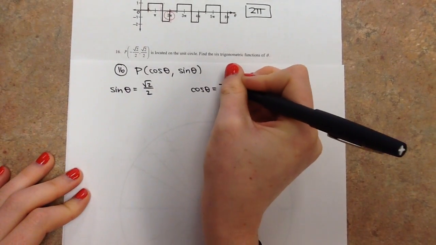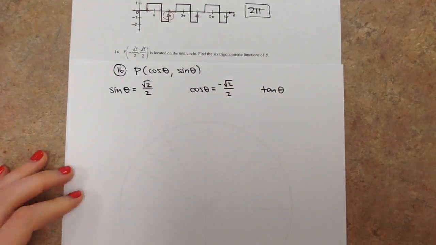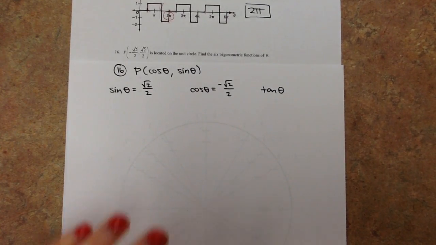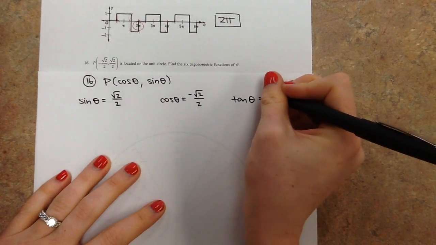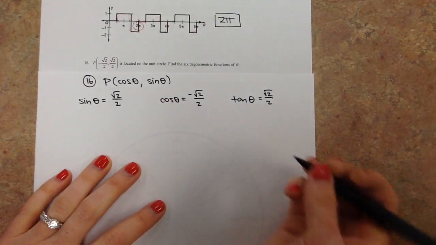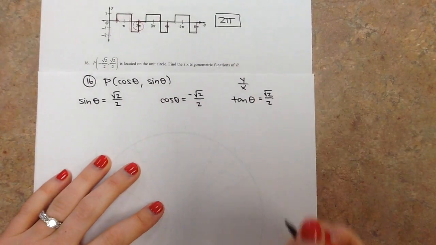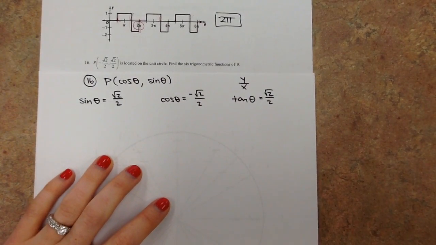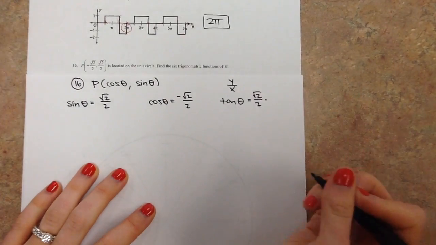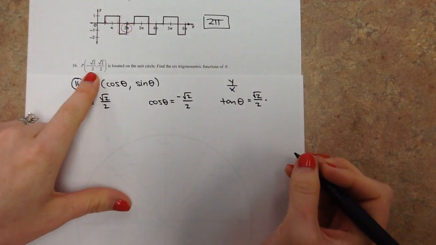And then same thing with cosine. It's just the x value, so we pull it right off that ordered pair. Tangent is the y value divided by the x value. Remember, tangent is supposed to be y divided by x. We don't want to divide fractions, though, so the way that we do divide fractions is by multiplying by the reciprocal. So I'm going to flip this to its reciprocal.